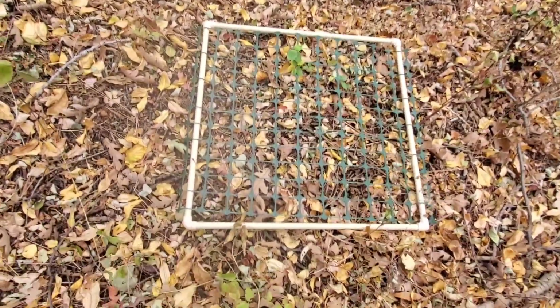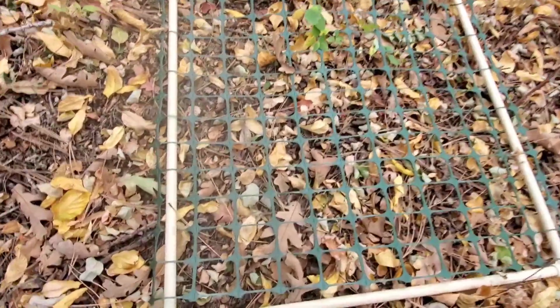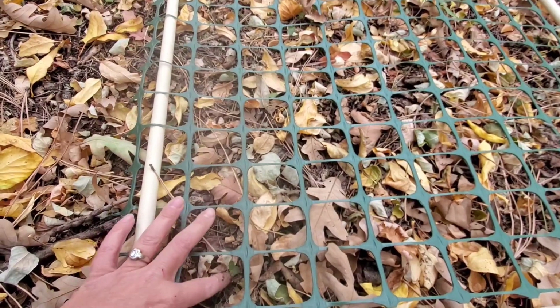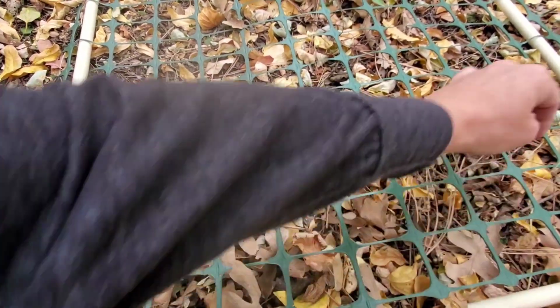So let's take a look. We put our quadrat down, and if you recall, the way we measure this would be to go along and see what is rooted in each square.